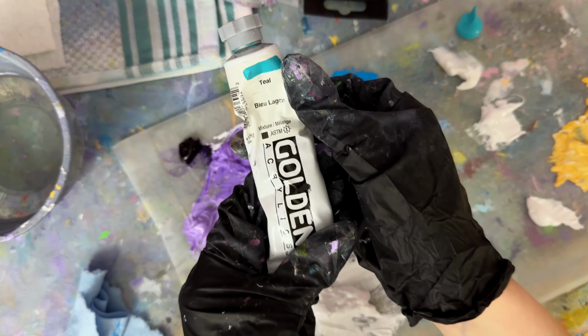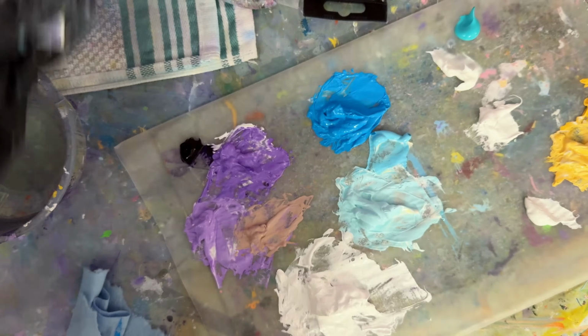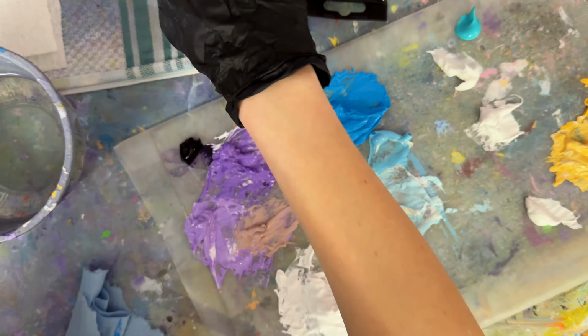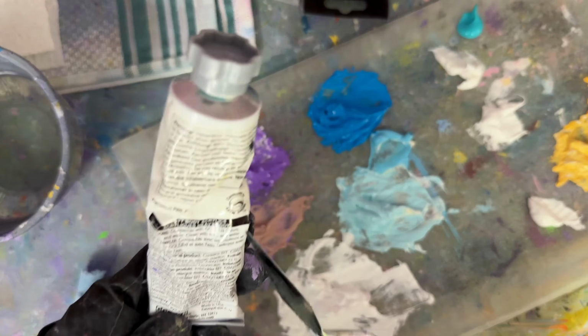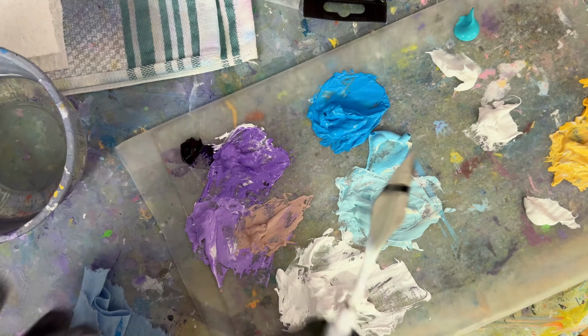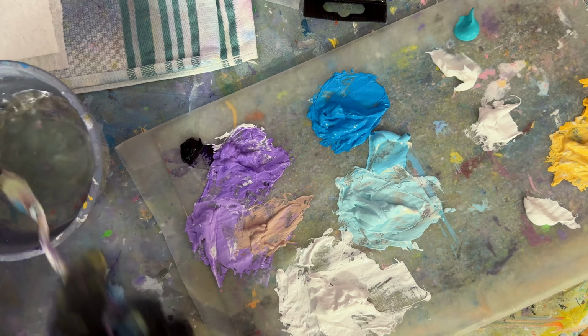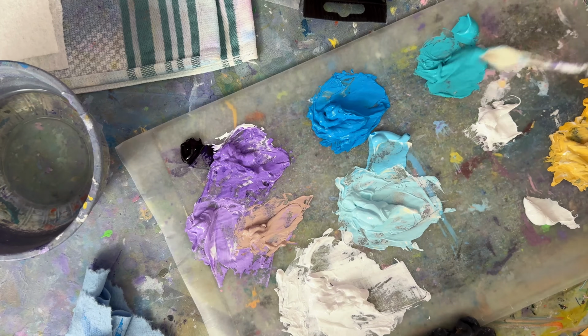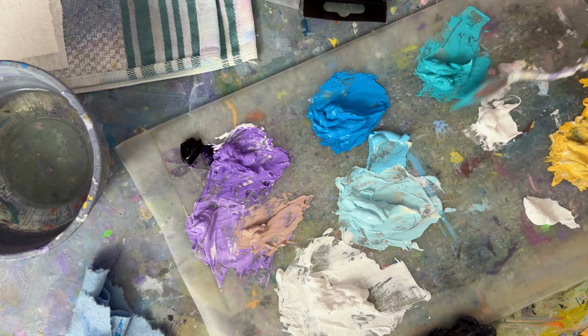I just love this golden teal. It's so fun to work with, but it is a little toxic. It says so on the back, so you want to be careful if you're going to use that. Definitely wear gloves when you're working with it. Golden paint is highly pigmented. See, I made it a lot thicker by adding in the medium there.